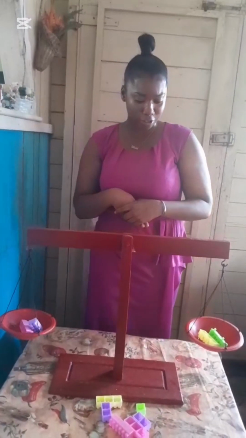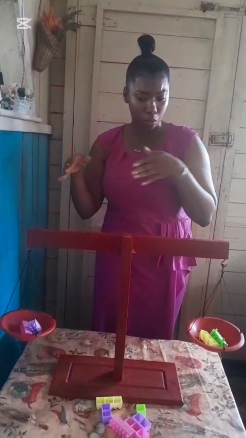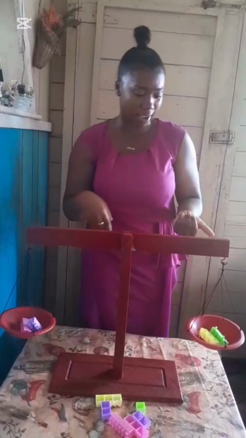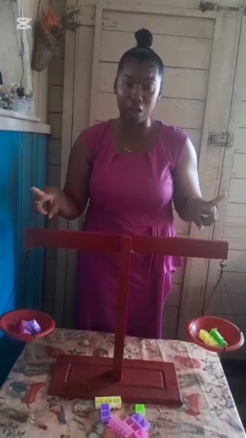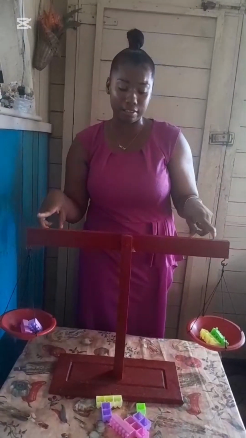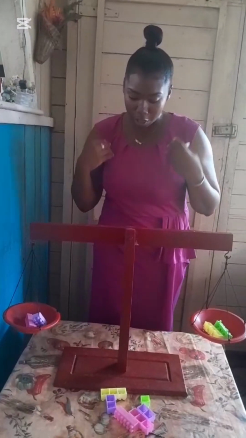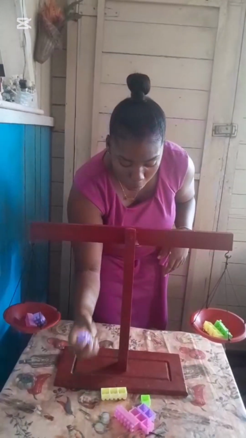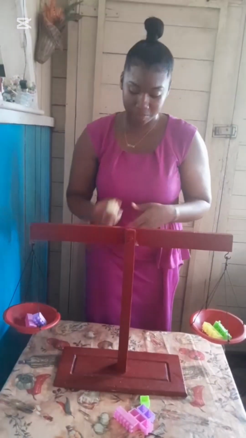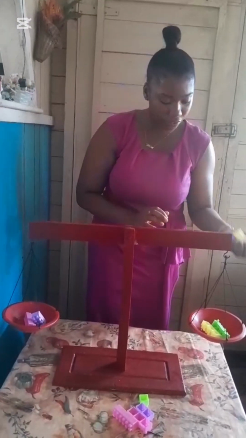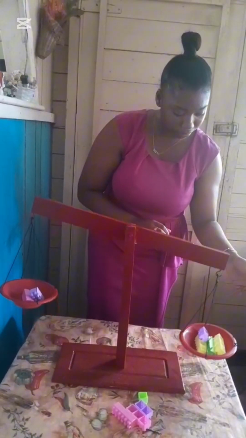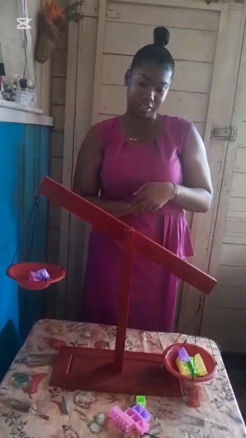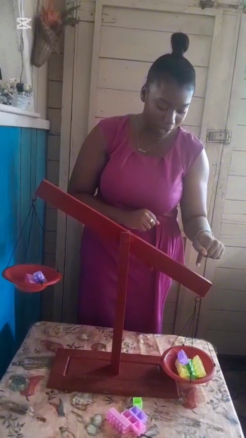Good. So boys and girls, did you see that one side went down and one side went up? No, it stays the same. It stays straight because it is balanced. Now I'm going to add 2 more blocks into this bowl here. Wow, what did you see? This side went down.